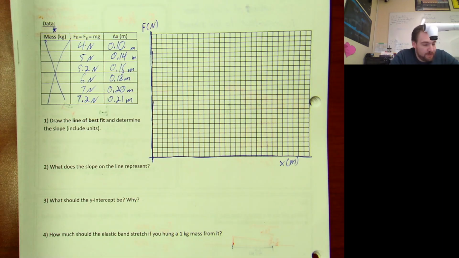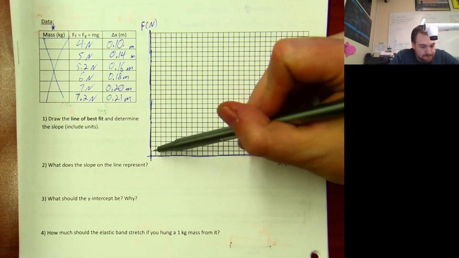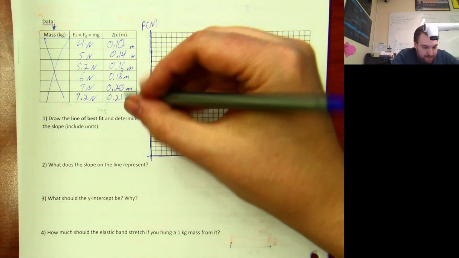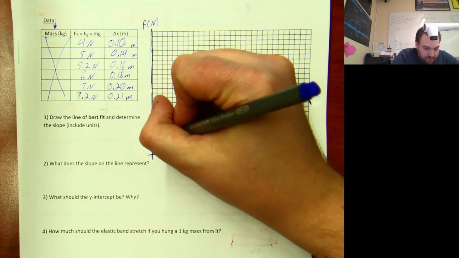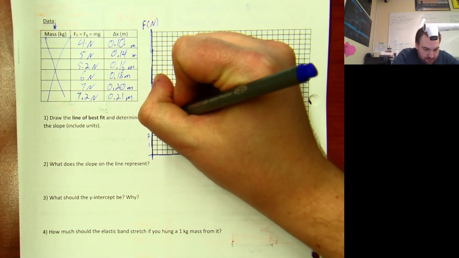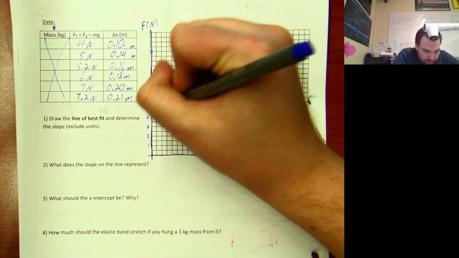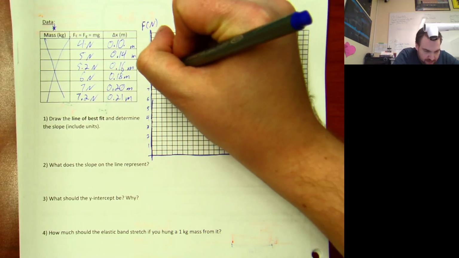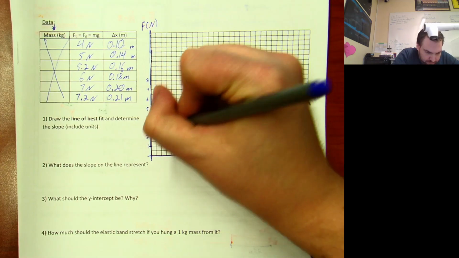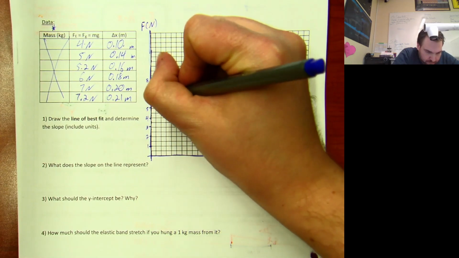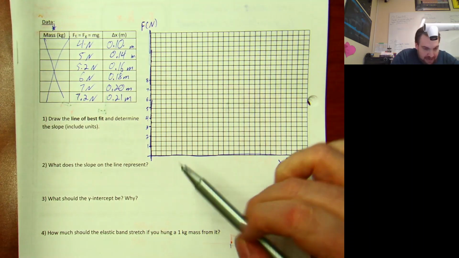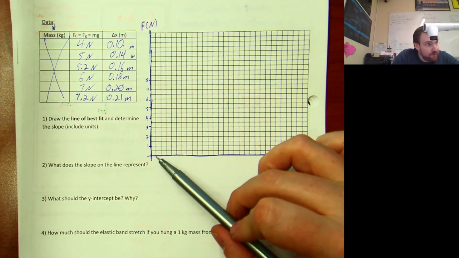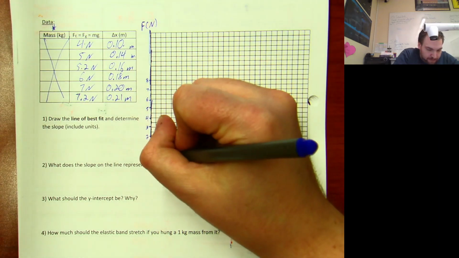I went up by 2 for the force. So this was 1, 2, 3, 4, 5, 6, 7, 8. And then I went by 0.5 for the bottom. Every one of these is 0.5? I did for the first one 0.05.